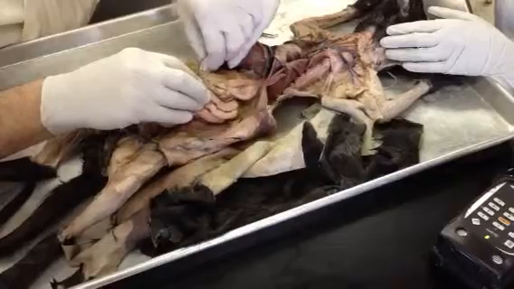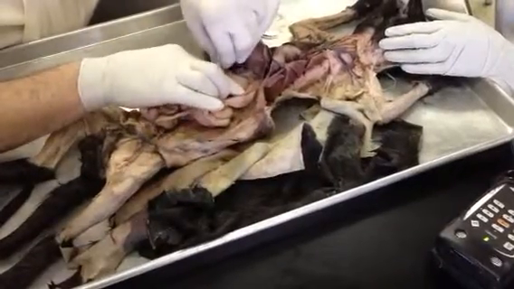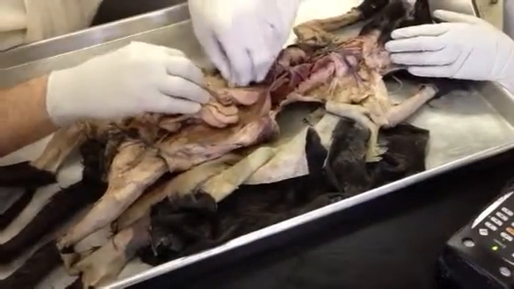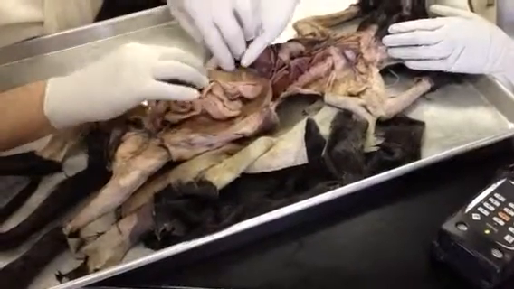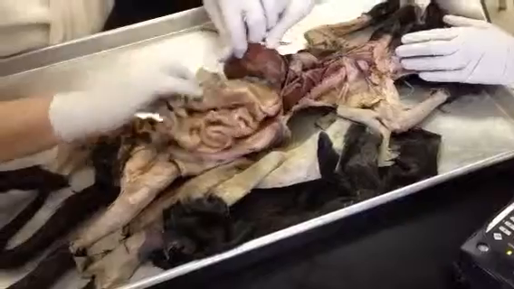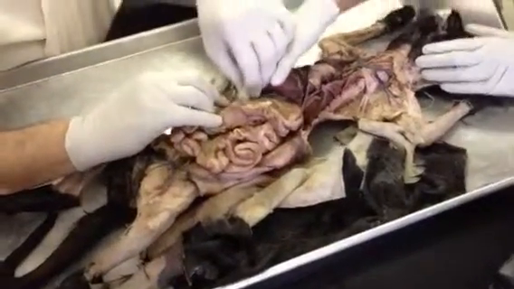greater curvature, lesser curvature, body of the stomach. That's pretty much the stomach. And then the end is the pylorus. Right here, at the very end of the stomach.